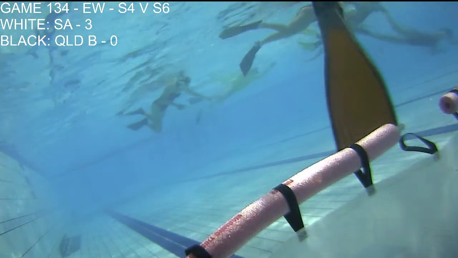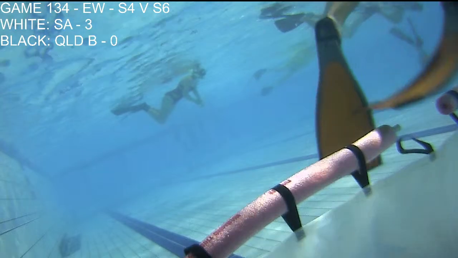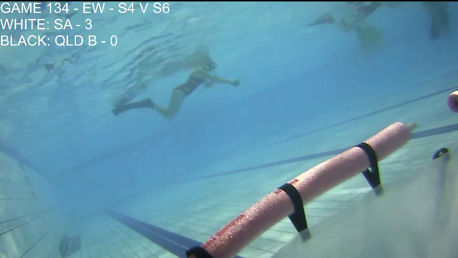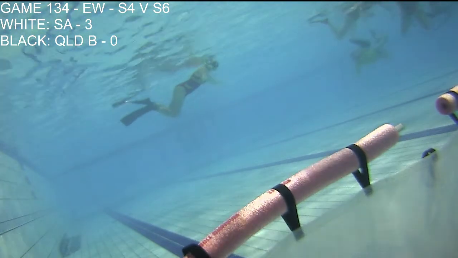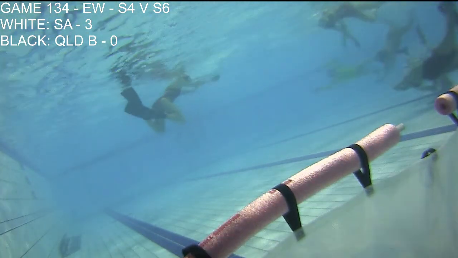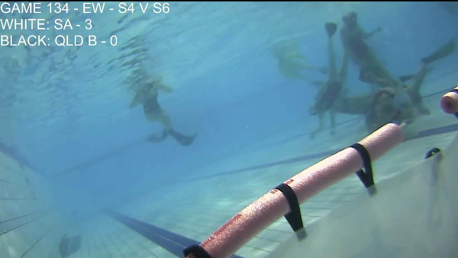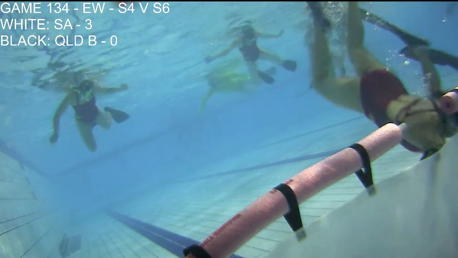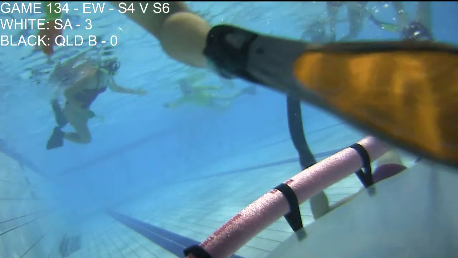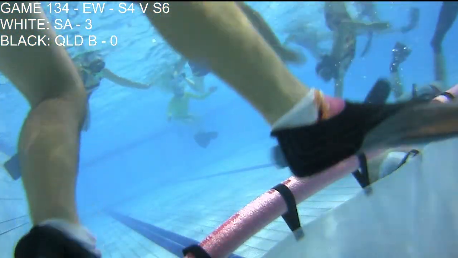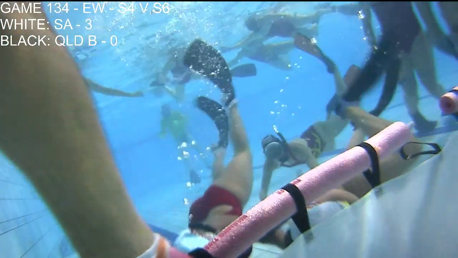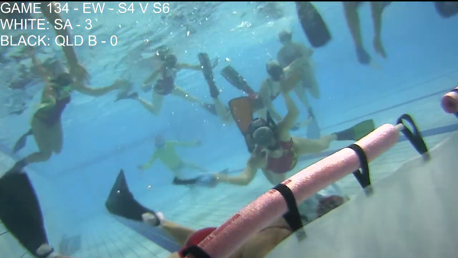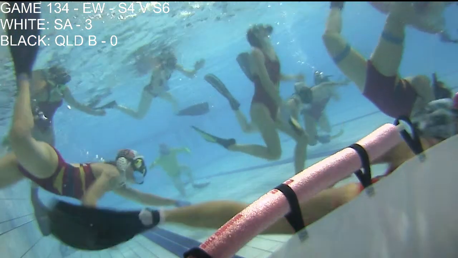Possession of the Queenslander, pushing across the D. South Australia have now got them contained up against the wall. No, they haven't. They've broken out. Good stop by Catter. None shall pass. Caden there with it. Back to Catter. And there's time.